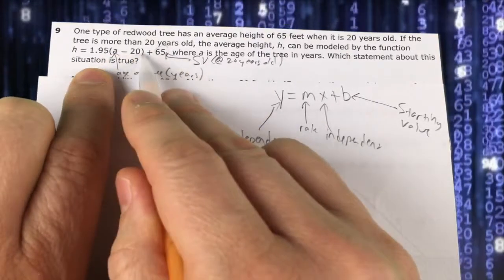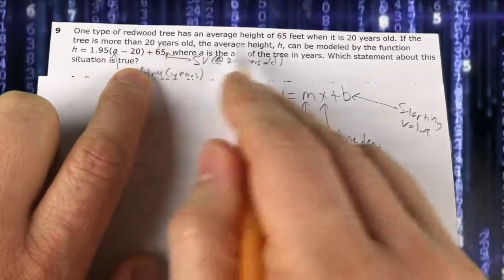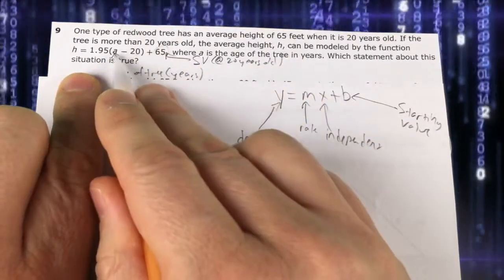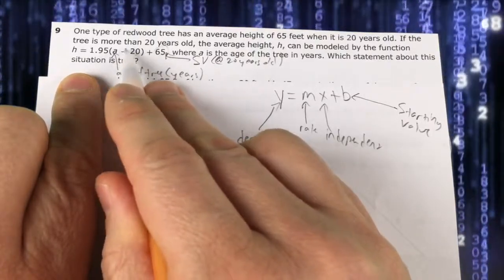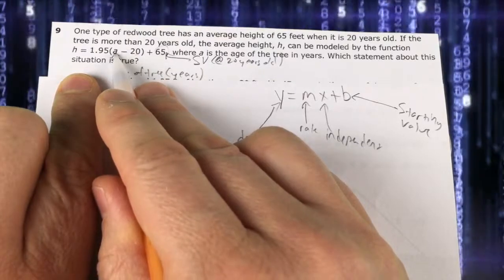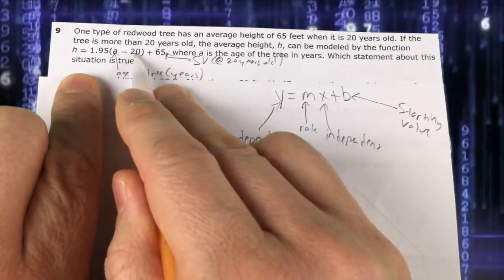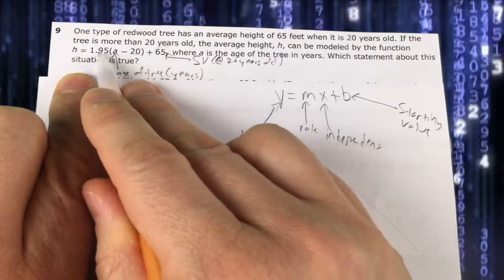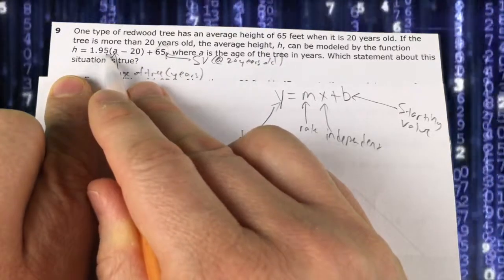In the first 20 years, the tree is going to be an average height of 65 feet. So this is the number of years the tree has grown after the first 20 years.